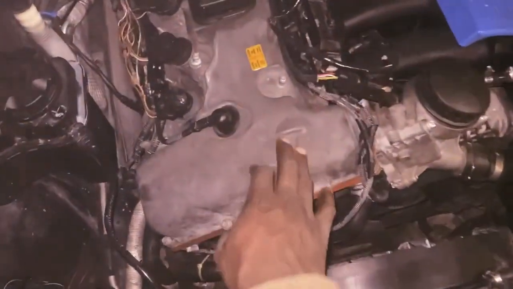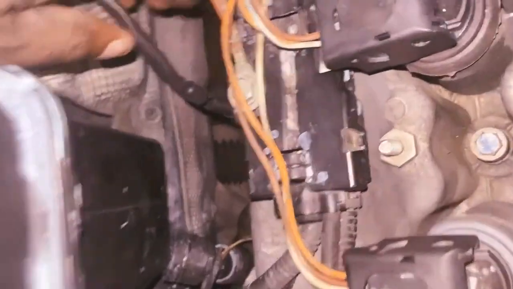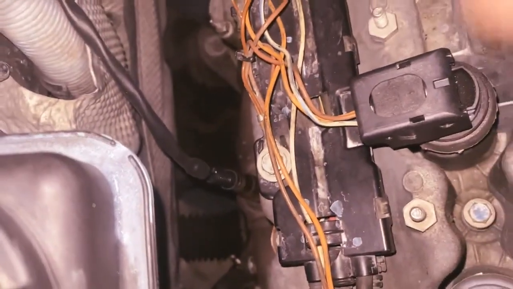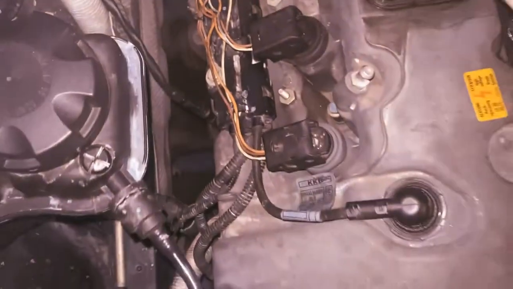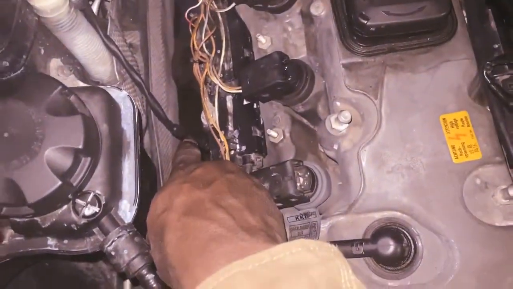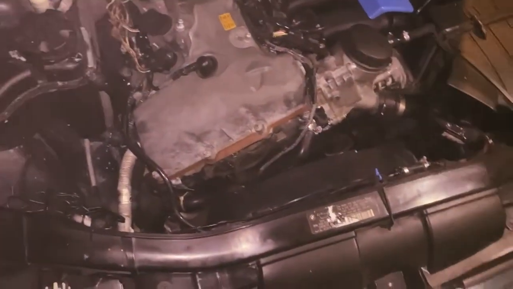The next thing that can be causing this code is the O2 sensor. The O2 sensor is right here, bank 1. If you guys can see that. See it? This is bank 1 right here on the front of the engine. So this O2 sensor can give you that code if it's not working. So what you can do is take it out and clean it. You understand? And then put it back.